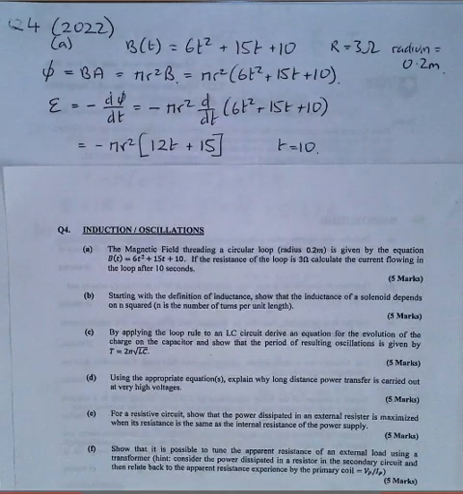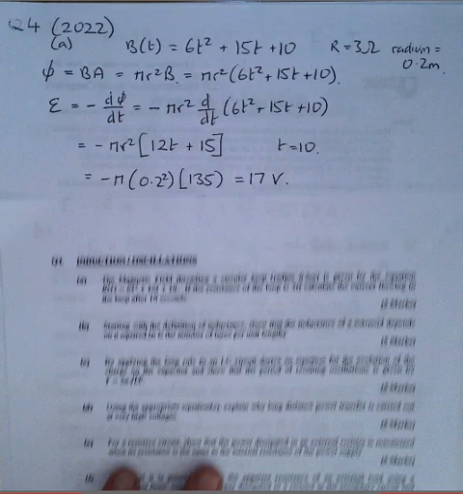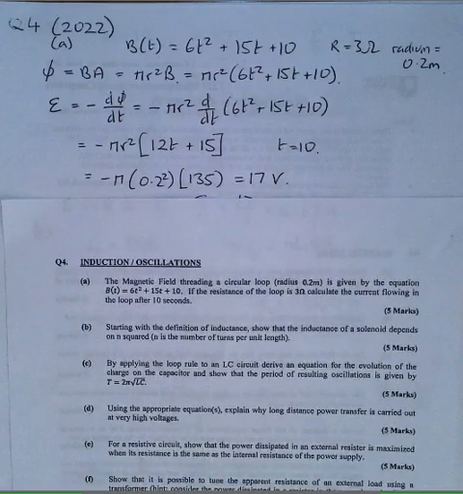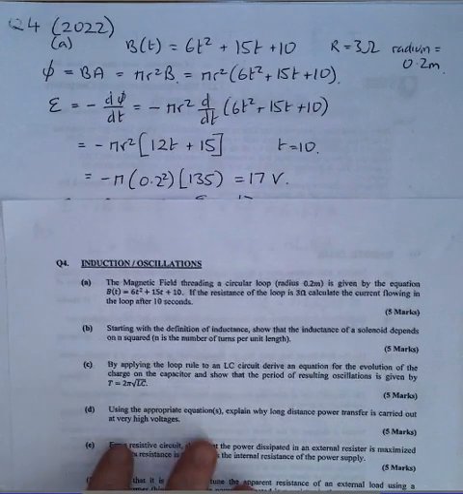When something's raised to a power, when you differentiate it, you multiply whatever's in front of the quantity by the power and subtract 1 from the power. So 6t squared becomes 12t, 15t becomes 15, and 10 is a constant. It doesn't change with time, so therefore it has a zero differential. We get minus pi r squared times 12t plus 15. So putting the numbers in, you get 17 volts.